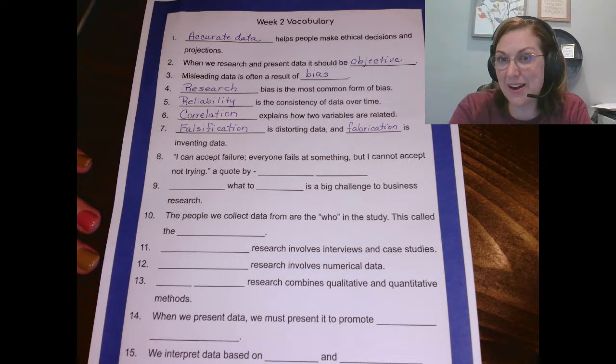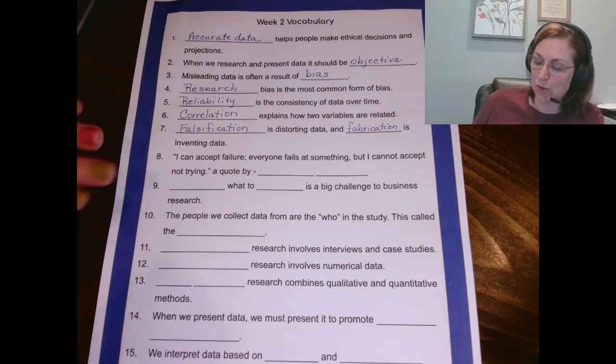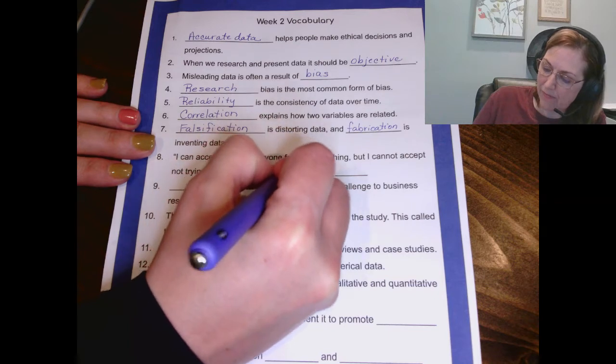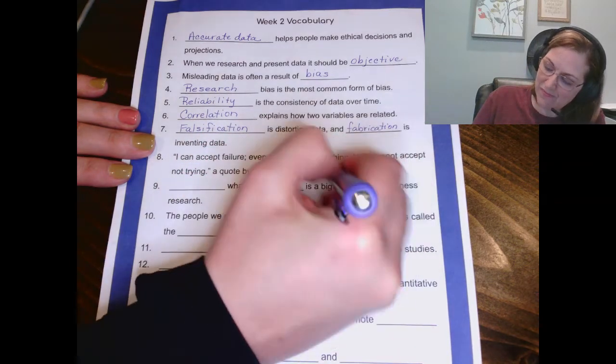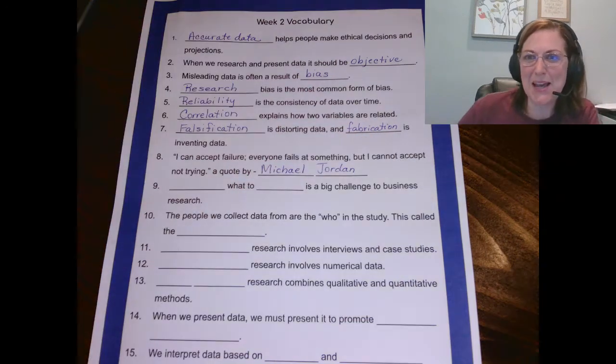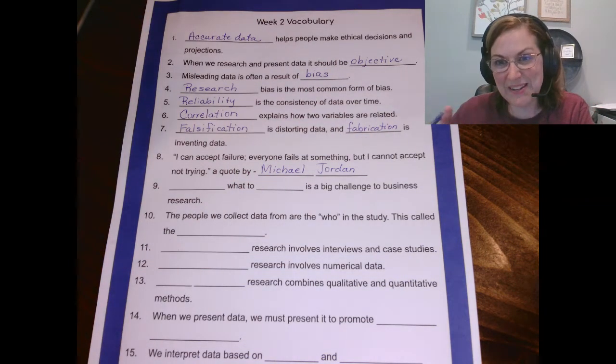I love number 8, one of my all-time favorites. I can accept failure. Everyone fails at something, but I cannot accept not trying. And that is a quote by Michael Jordan, arguably the greatest basketball player of all time. Now, you may be a little bit biased.